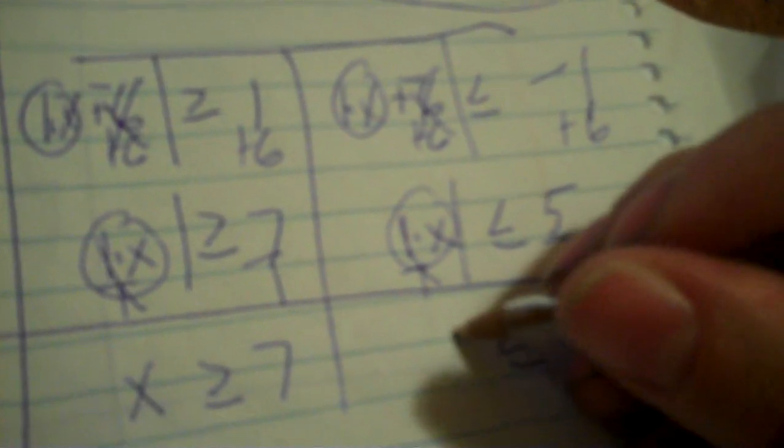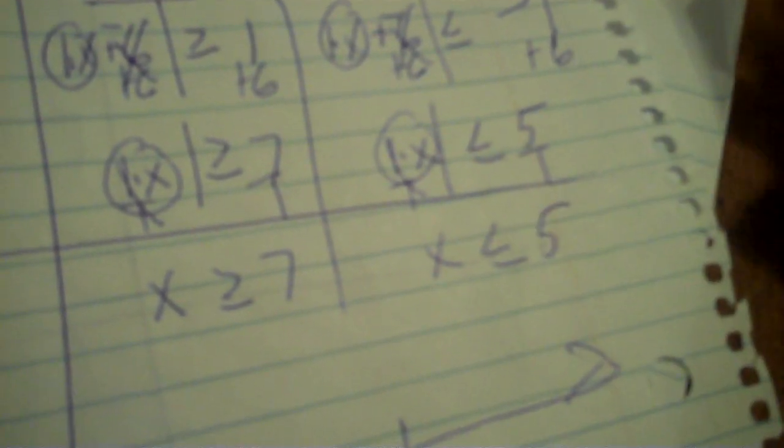You have a middle step where you have to get rid of your minus 6, so plus 6, plus 6. 1 dot x. So negative 1 plus 6 is 5. Now I divide by 1, I have x and 5. So 5 and 7 are the two numbers.